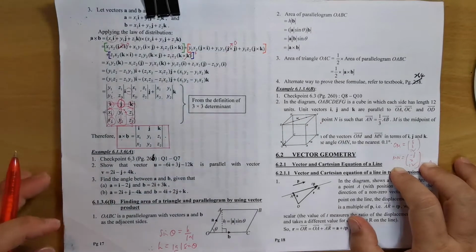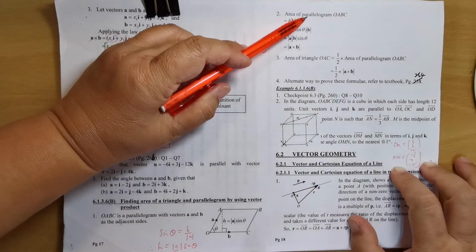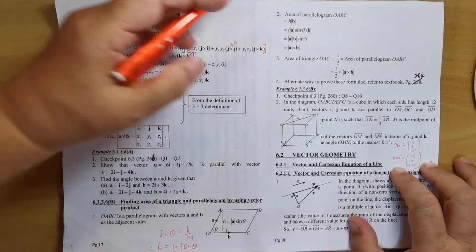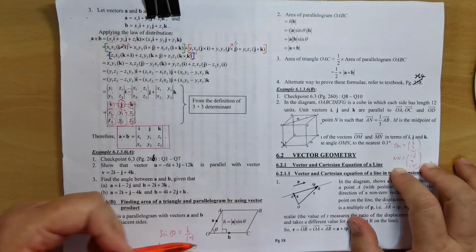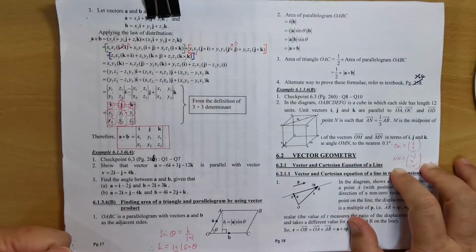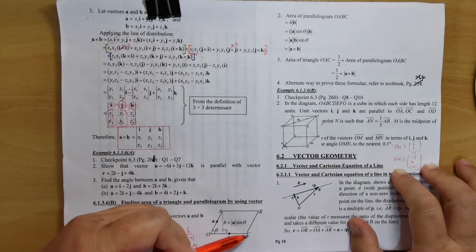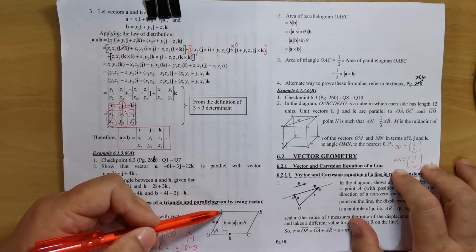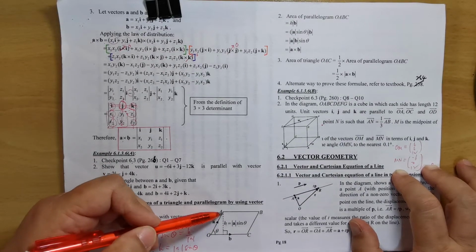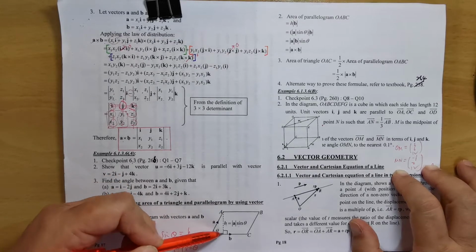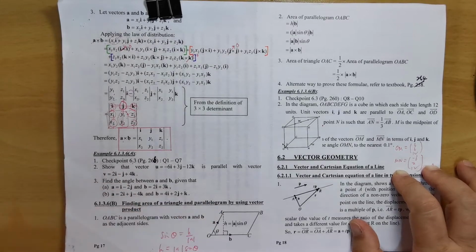The area of the parallelogram OABC: a parallelogram is similar to a rectangle, and the area of a rectangle is height multiplied by length. For a parallelogram, if this is the length, then the height is the line perpendicular from the opposite vertex to the opposite side.